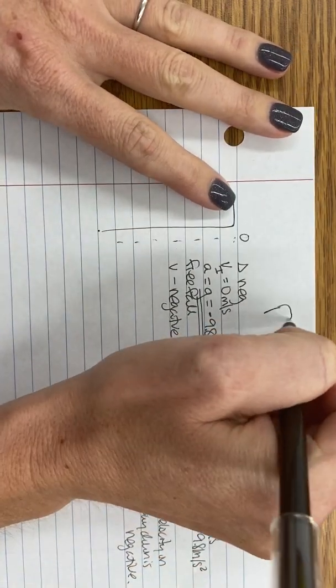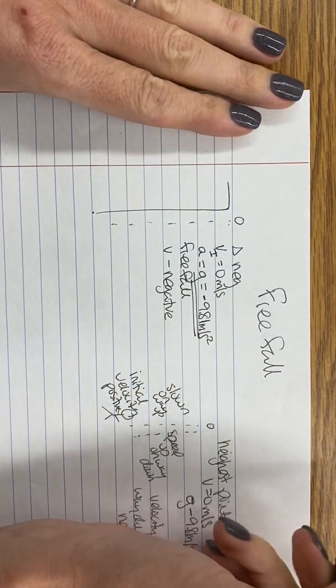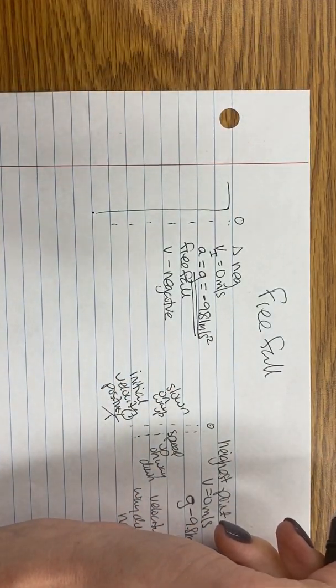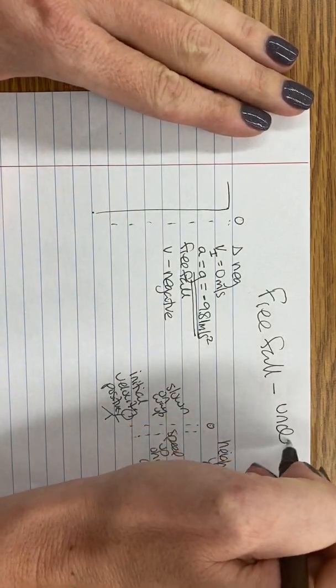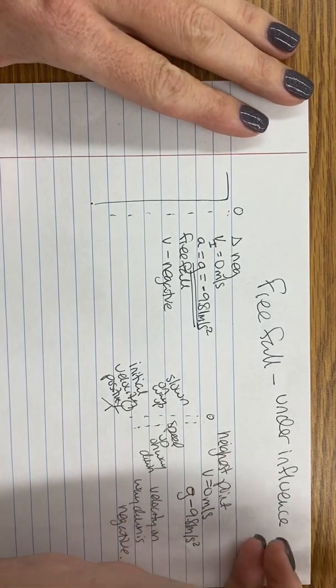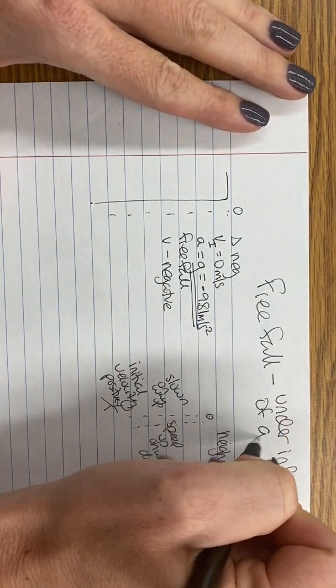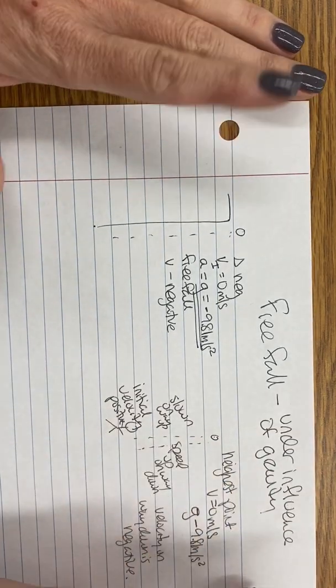So when we're in free fall, this is a specific type of motion where you are only under the influence of gravity. Alright, there are two scenarios.